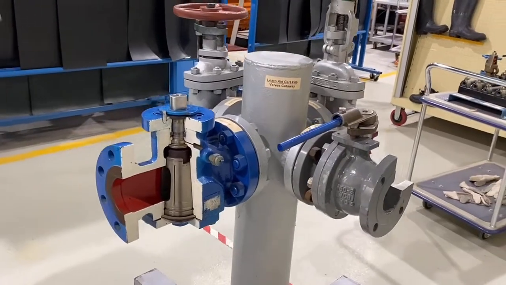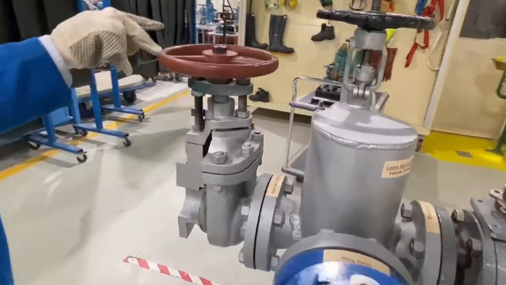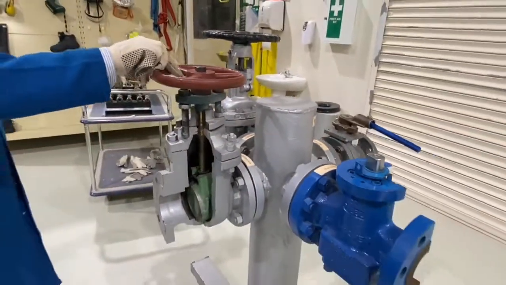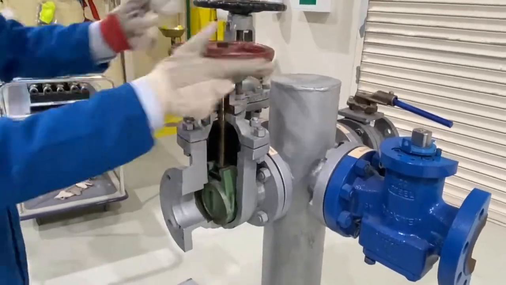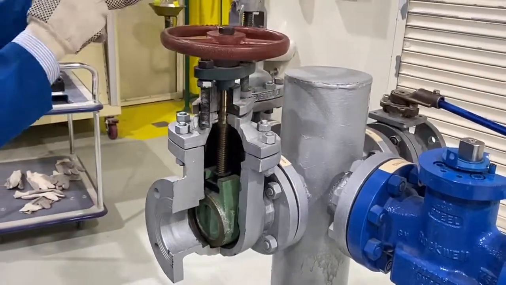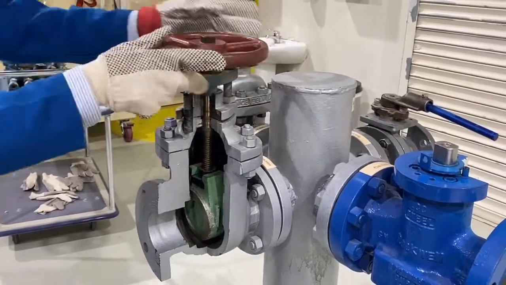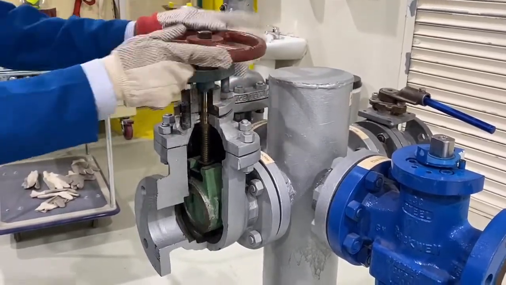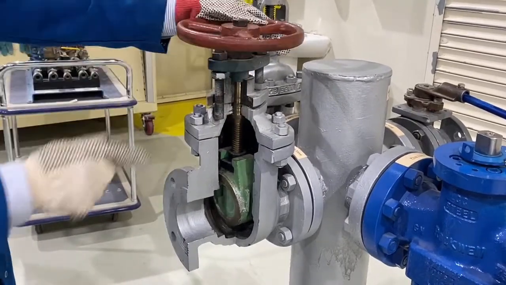Another type of gate valve is the non-rising stem. Come over here. This is also a gate valve, but the speciality about this one is, whenever I open this one, you can see that the stem is not going up. It's a non-rising stem valve. From outside, you will not be able to tell whether it is open or not.